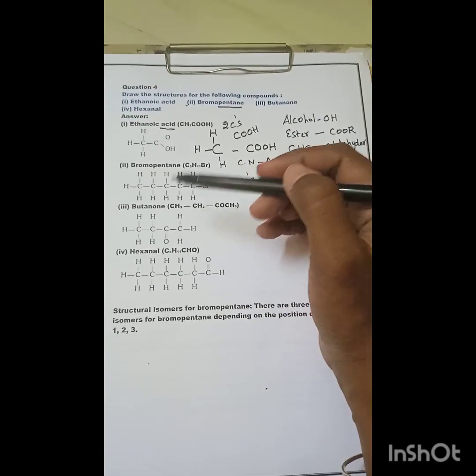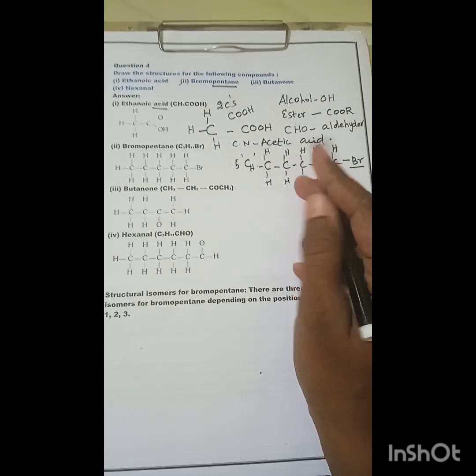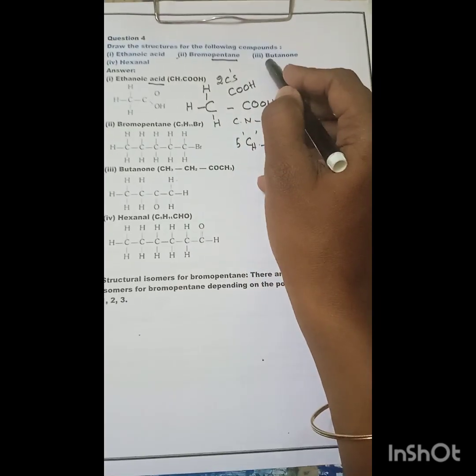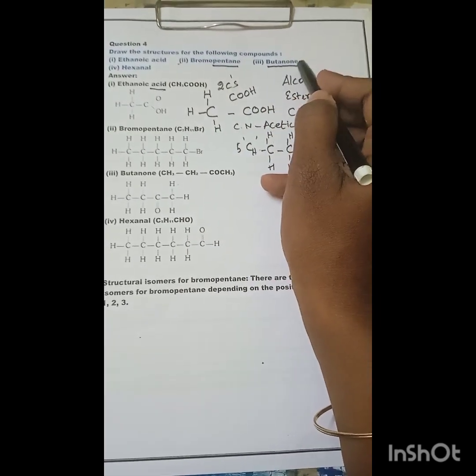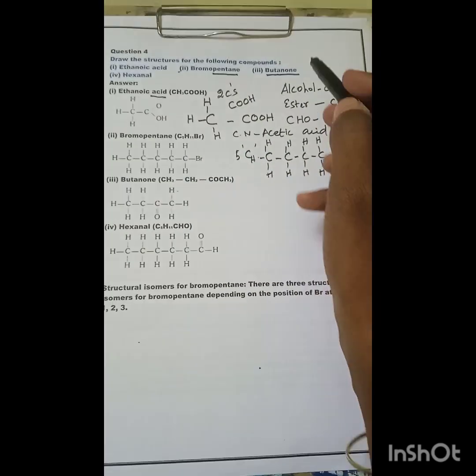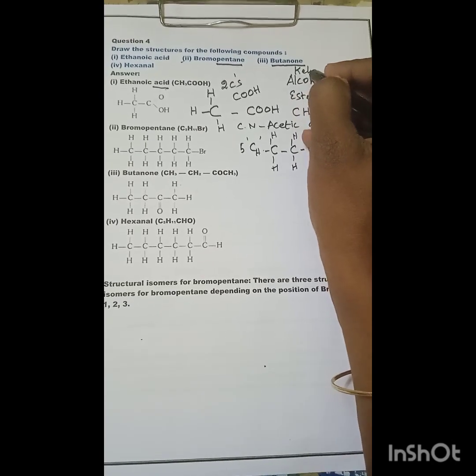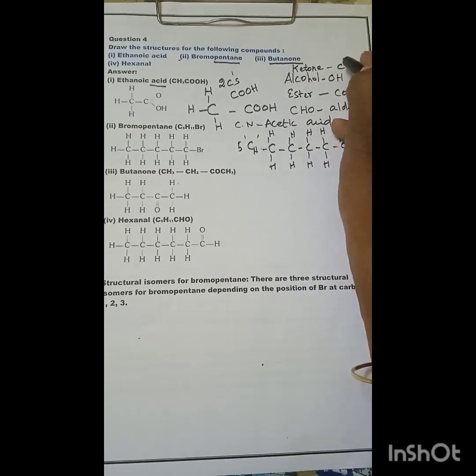When this is given, first you identify whether it is alkane, alkene, or alkyne. In the first class itself I told: alkane single bond, alkene double bond, alkyne triple bond. So what is here? Butanone. From the name itself, butanone. Okay, so what is this butanone? It's a ketone group. Here I did not say the functional group. Ketone group. Ketone: C double bond O. Ketone group. Okay, so it ends with that, butanone.